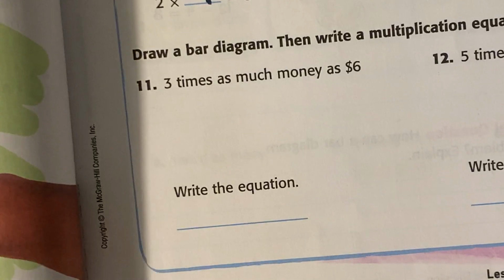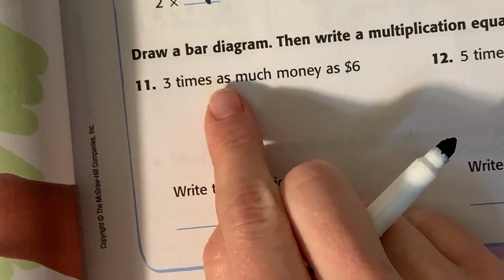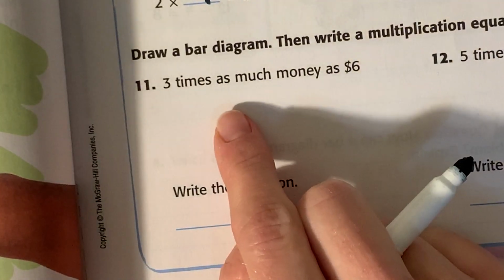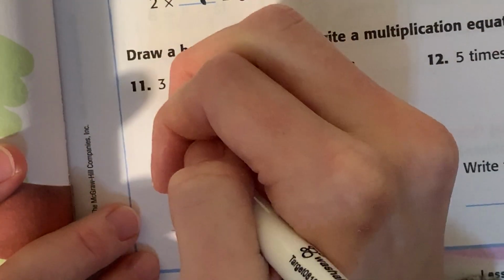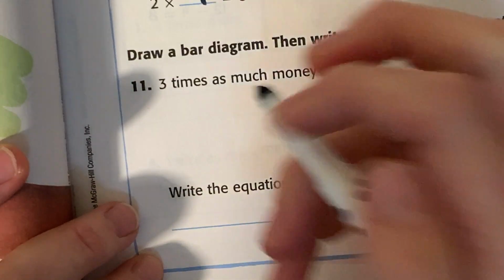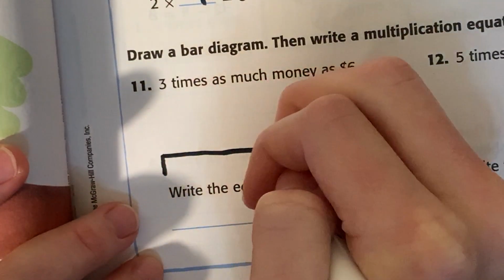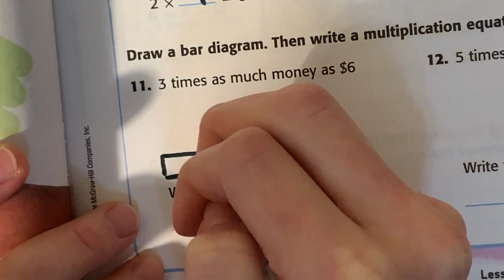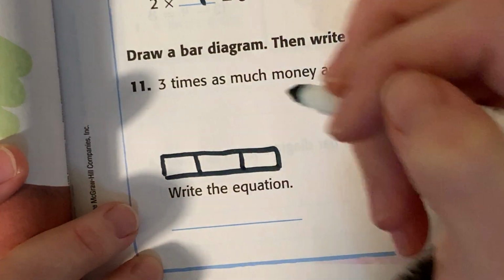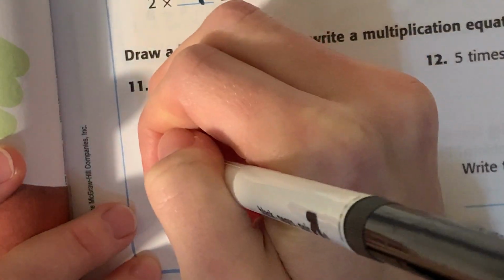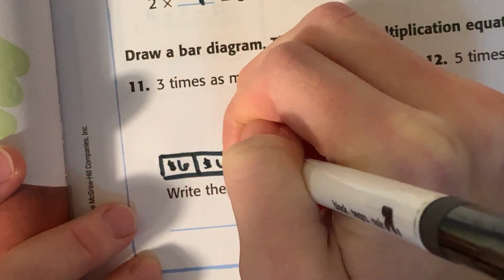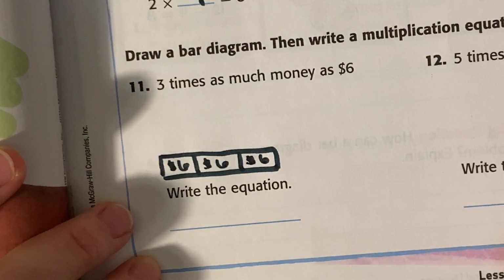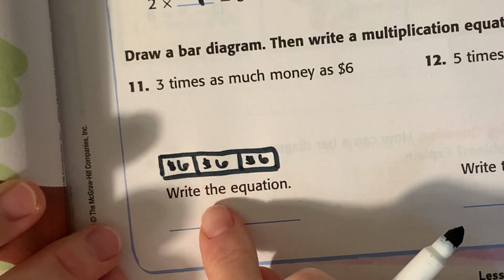This is number 11. So in this case, they want you to draw the bar diagram yourself. Okay, so 3 times as much money as $6. So 3 times as much, so I'm going to divide my bar into 3 pieces. And I'm going to put $6 in each piece. Okay, so 3 times 6.